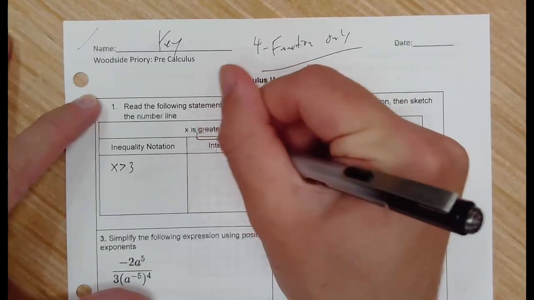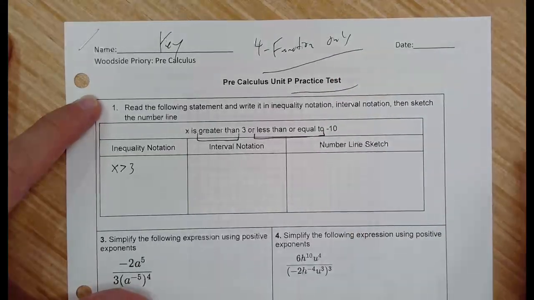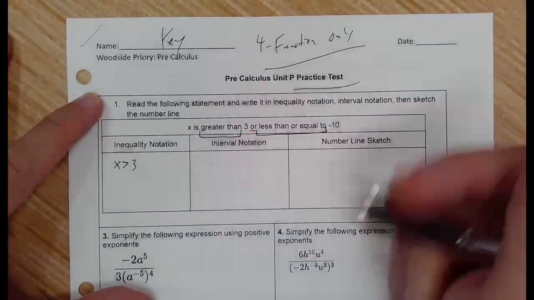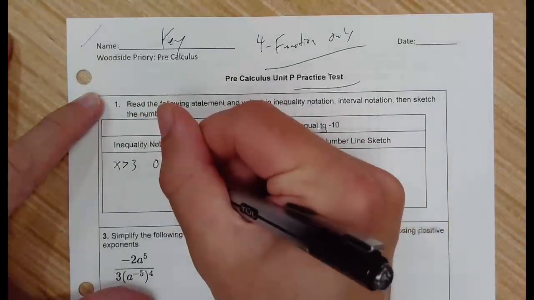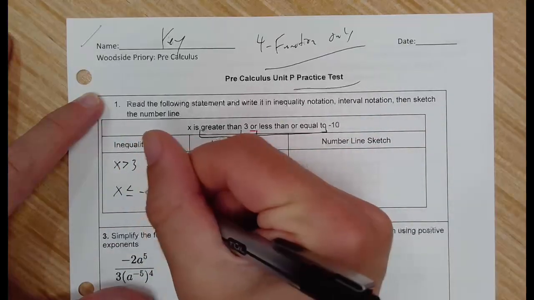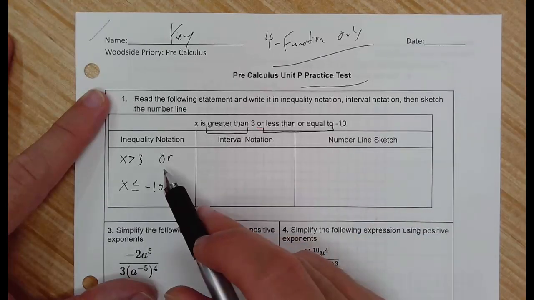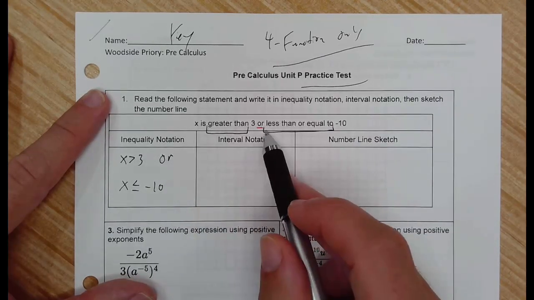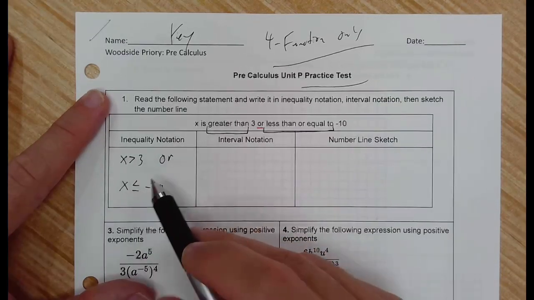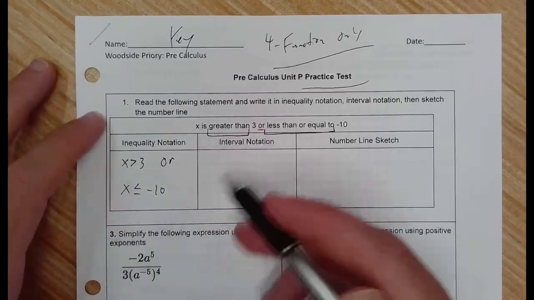So greater than goes together, and less than or equal to goes together. But the word "or" indicates that these are two separate inequalities. So x is greater than 3 or x is less than or equal to negative 10 would be the inequality notation. If it said "and" here, then you would write "and." If it's an or, it's an or. If it's and, another option is to write it as just one inequality. But if you have an or statement, you should have two separate inequalities.